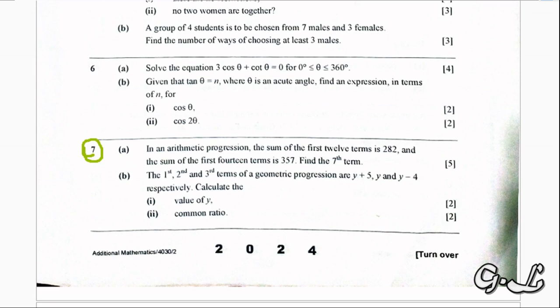We're starting with part A. Part A states that in an arithmetic progression, the sum of the first 12 terms is 282 and the sum of the first 14 terms is 357. Find the seventh term. So that is the first part of the question, and let's go to the second part.